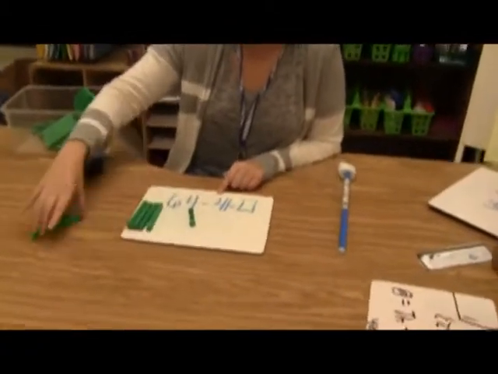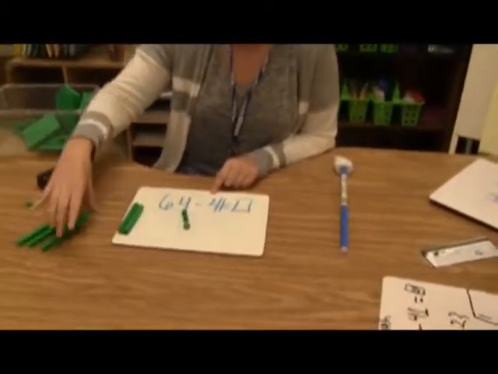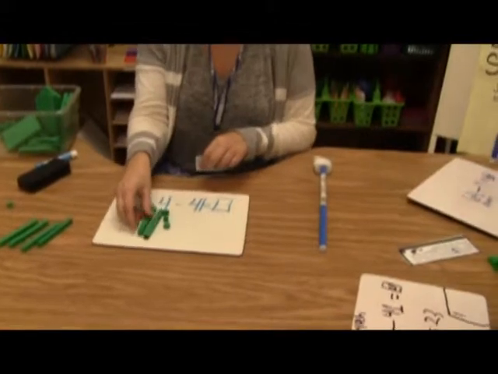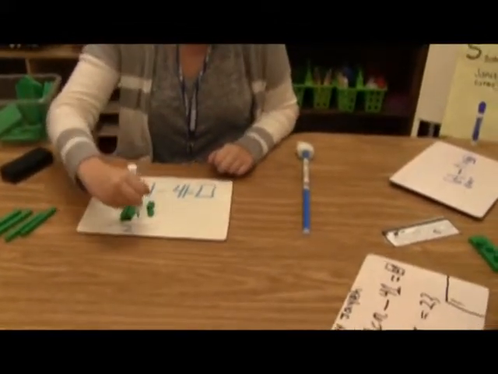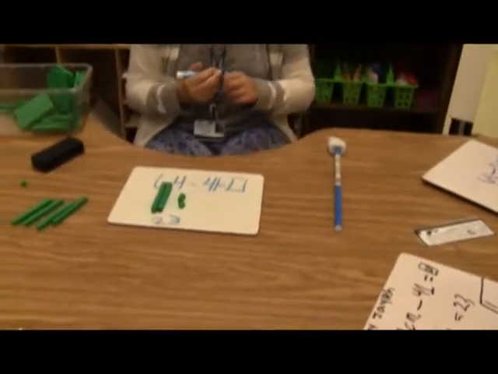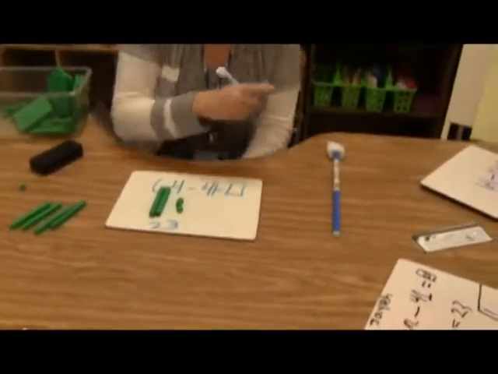1, 2, 3, 4. What is left? 2 10s. And how many 1s? 3 1s. The answer is 23. If you got 23, give yourself a tally.